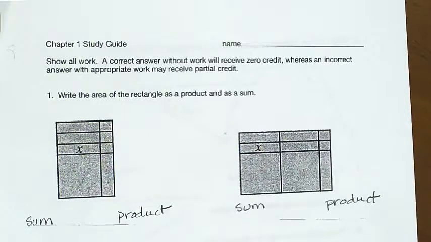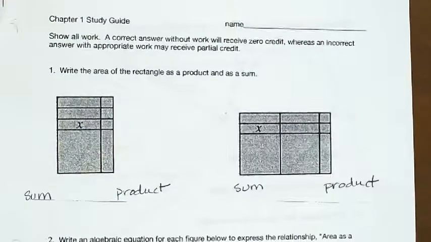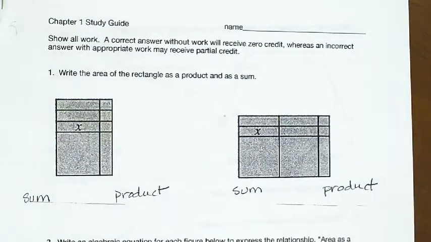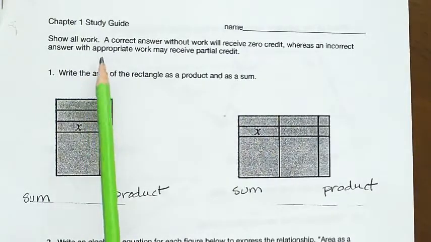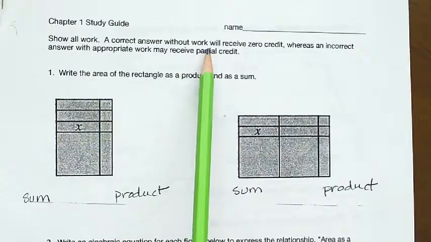Okay, so remember, if you want to build with tiles, there is a tool on the ebook, and you can build these rectangles with tiles. Also, this is really important, you have to show work on the test. A correct answer without work.